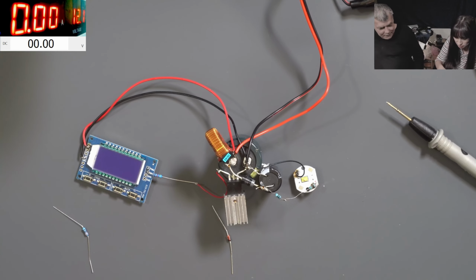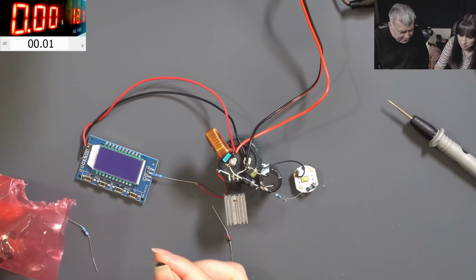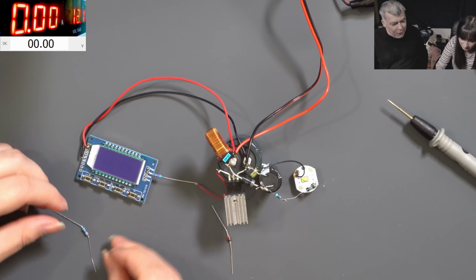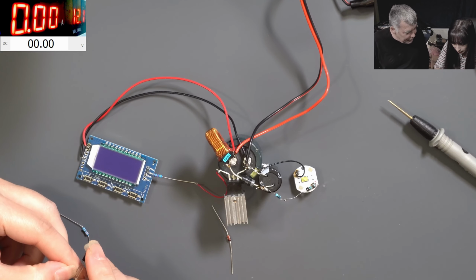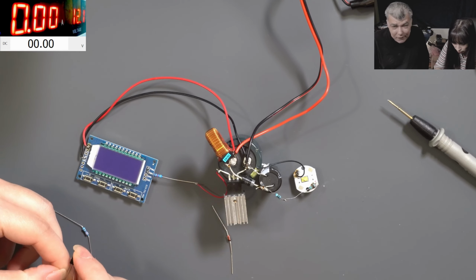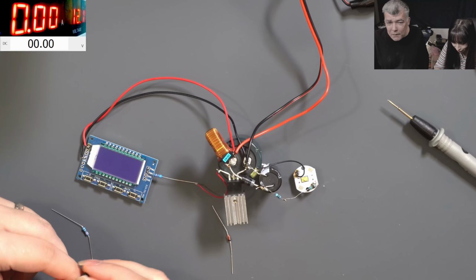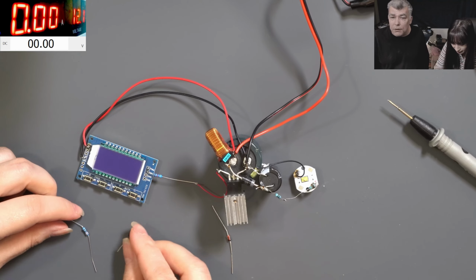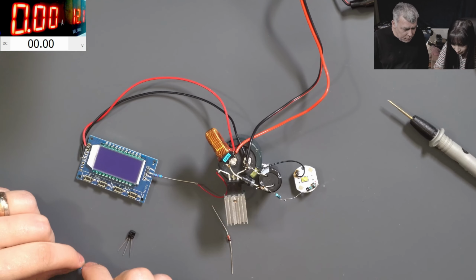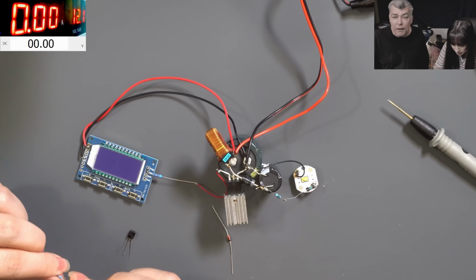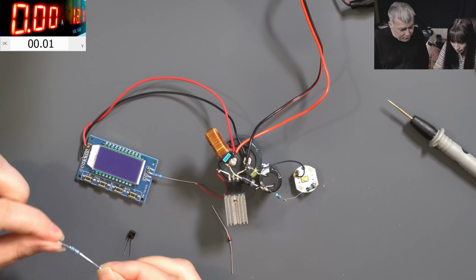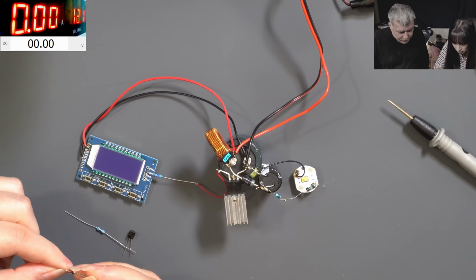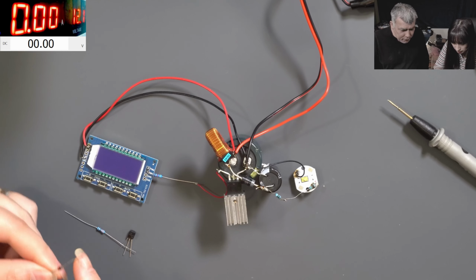Oh, look, we can use this one. Transistor, three legs, it's a MOSFET. Do you know the legs of that MOSFET? No, I don't know either. So first you have to see what MOSFET it is. Then we check the datasheet of this MOSFET on the internet and find out which leg is which. We have the resistor and we have the Zener diode. This is plus. Okay, good.